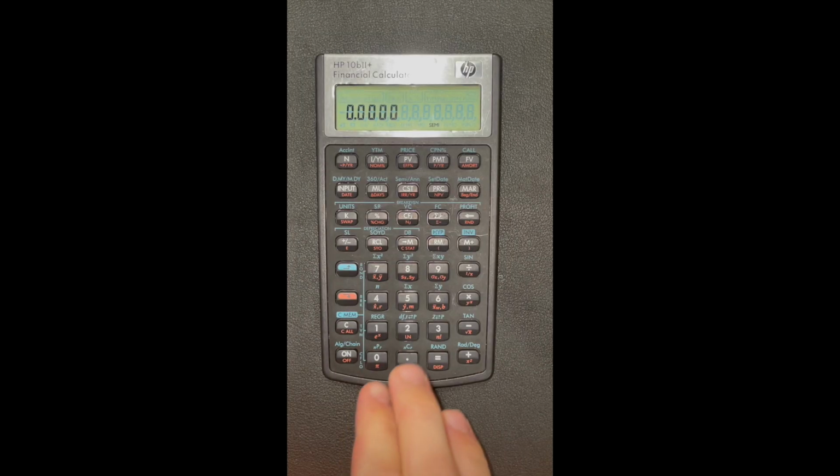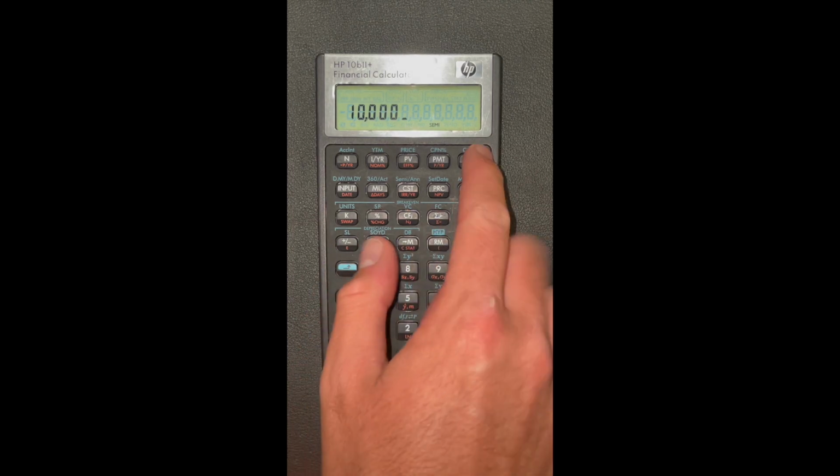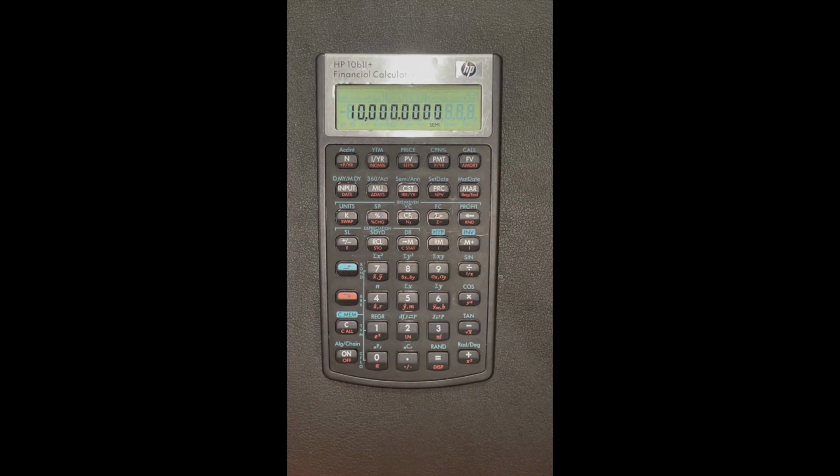We see that it's over a 20-year period, so we're going to put in 20 and then enter it for n. Next, we know that the future value, the value that we'll be receiving in 20 years, is $10,000. So I'm going to put in 10,000 and I'm going to just put that in for the future value. It will require us to make a $1,000 investment today.